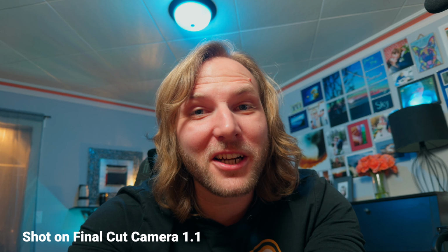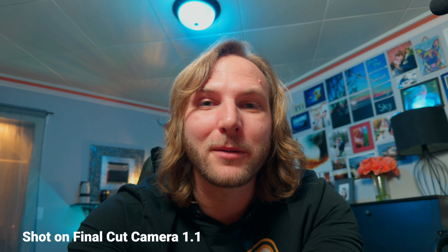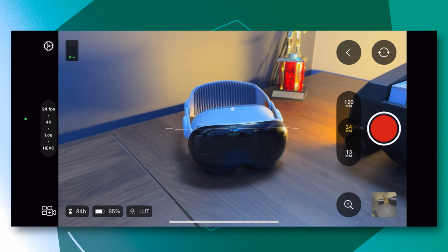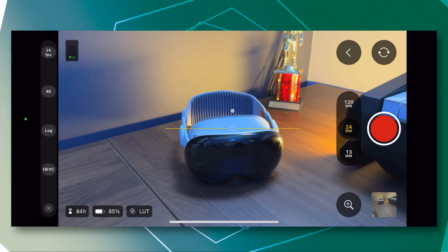film at 120 frames per second. To do so, you'll need to make sure you're in the HEVC codec. It's also going to have to disable stabilization in your camera. I forgot to mention you do need an iPhone 16 Pro to be able to shoot at 120 frames per second in 4K. To get access, we'll just go over to our frame rates by tapping on the left side.